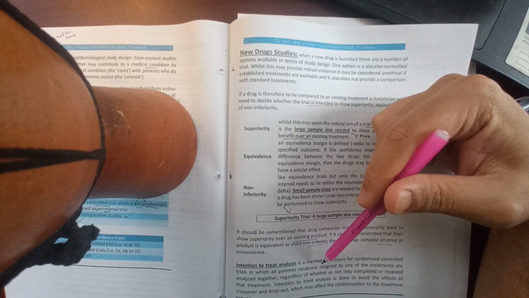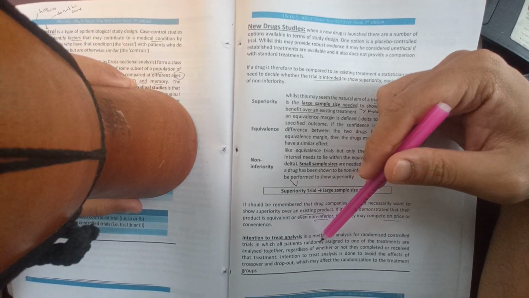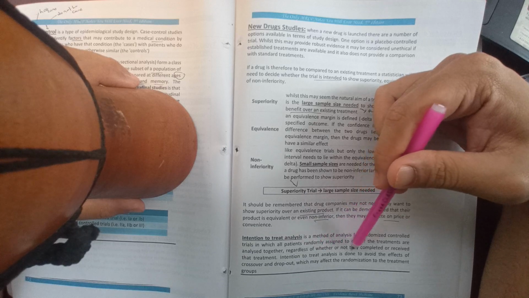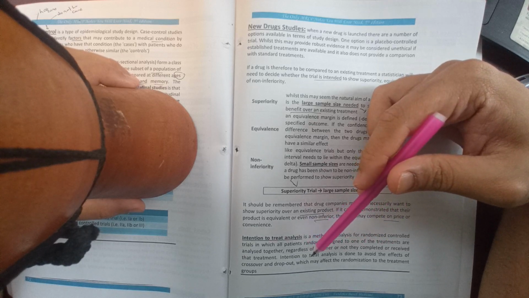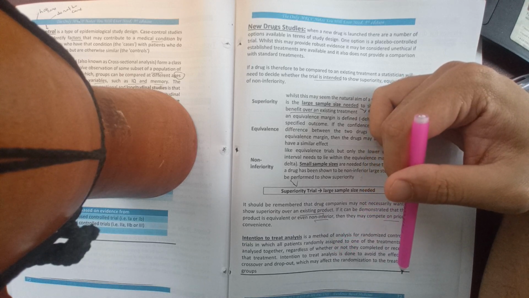Intention to treat analysis is a method of analysis for RCTs in which all patients randomly assigned to one of the treatments are analyzed together, regardless of whether or not they completed or received that treatment. Intention to treat analysis is done to avoid the effects of crossover and dropout, which may affect the randomization of the treatment groups.